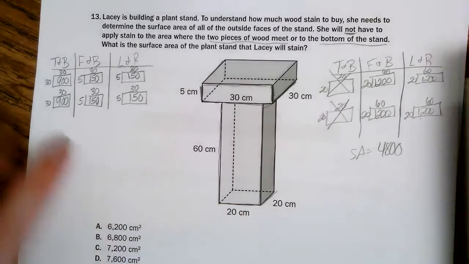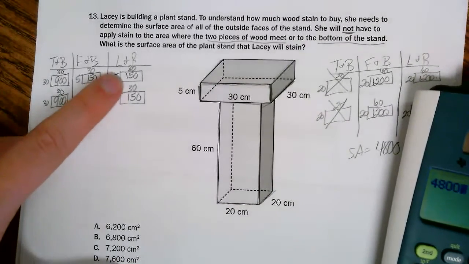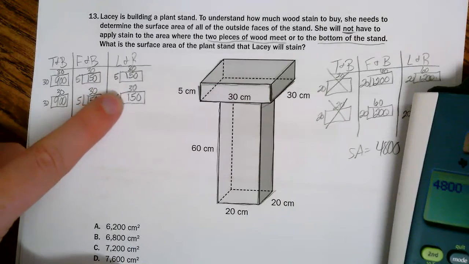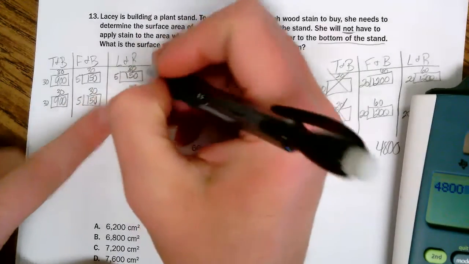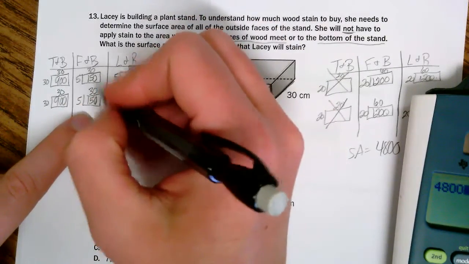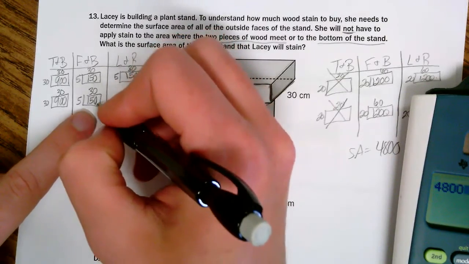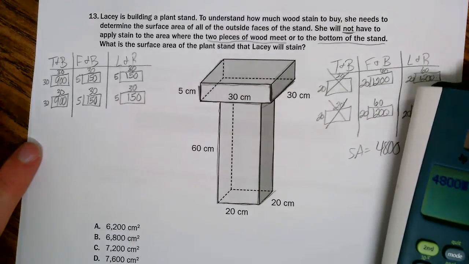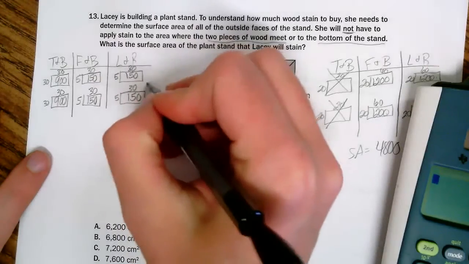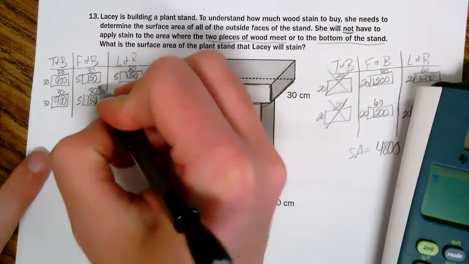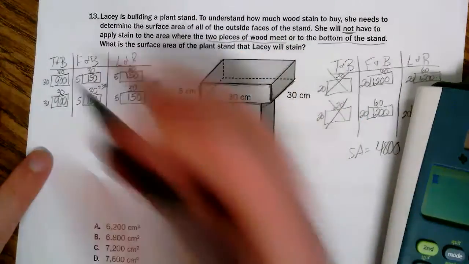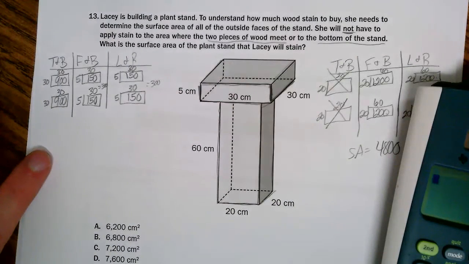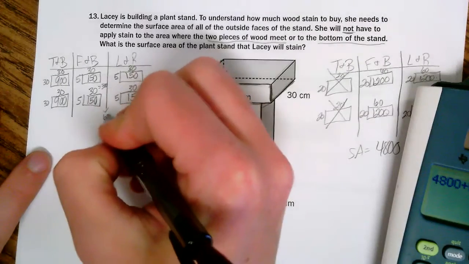Okay, then if I add my left and right side, 150 plus 150 is 300, plus another 150 is 450, plus another 150 is 600. So here I've got 300, and here I've got 300. When I add those two together, I'll have 600 total here.